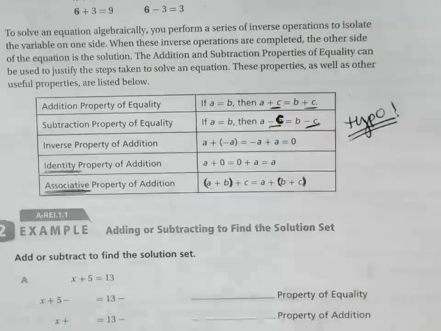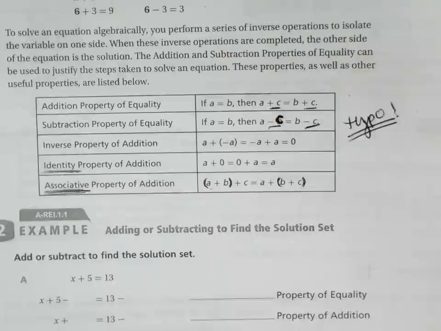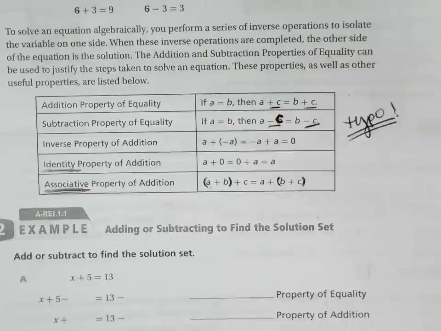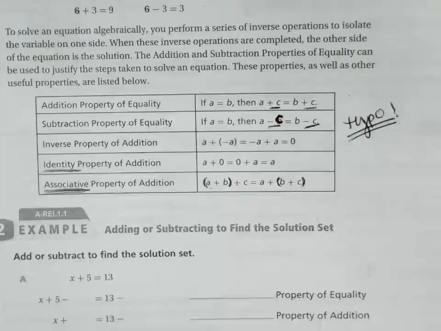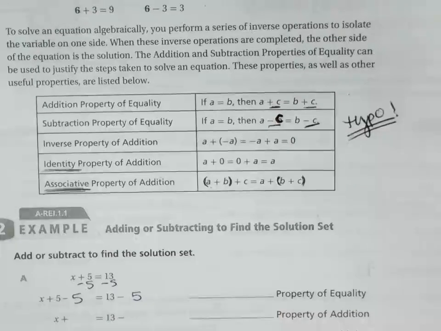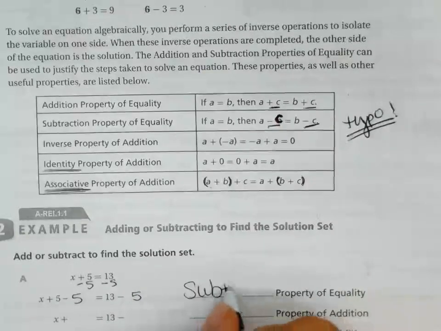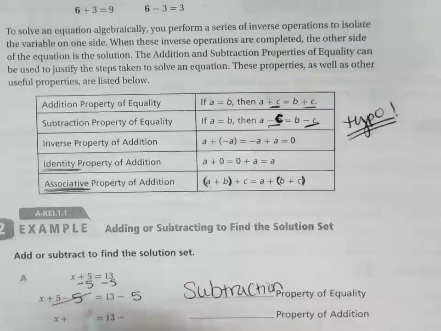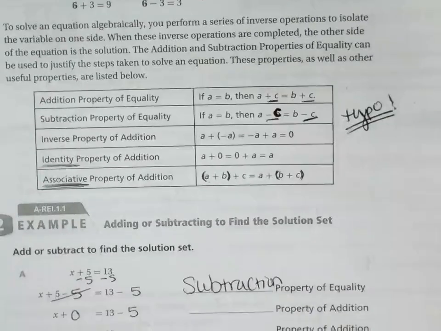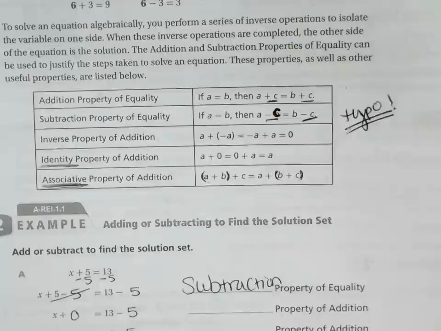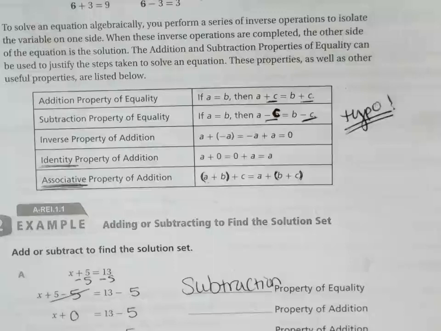Adding or subtracting to find the solution set. All right, so x plus 5 equals 13. So they're just saying, okay, well, we can subtract 5 from both sides, right? So they're just showing this out, and that would be the subtraction property of equality. That cancels out, and we'd have x plus 0 equals 13 minus 5. Which is really just x equals 13 minus 5. And 13 minus 5 is 8, right?